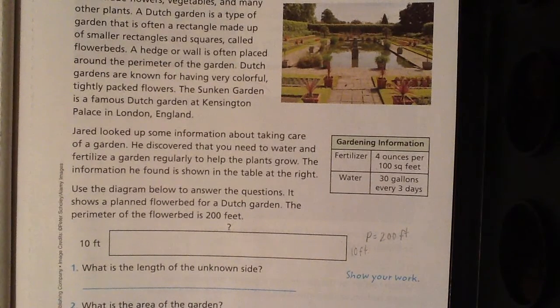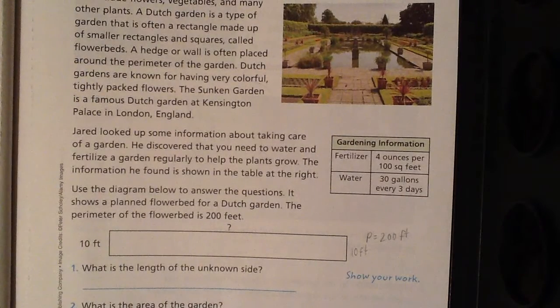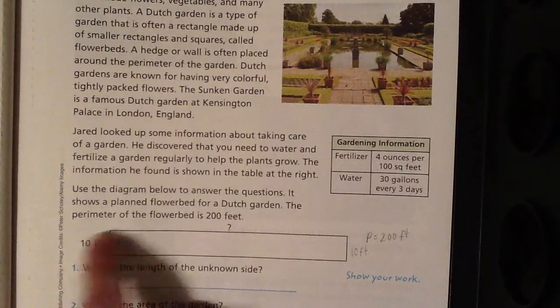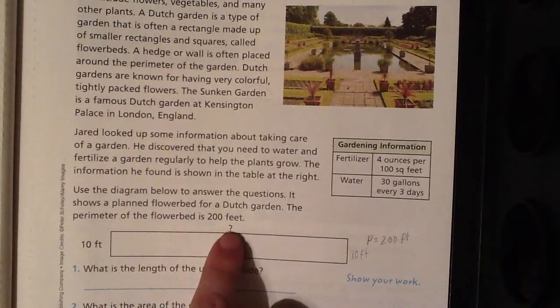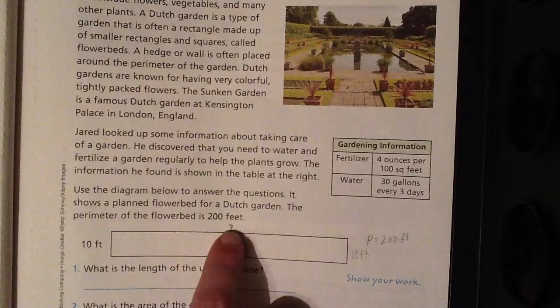The amount of fertilizer to use is calculated based on the area of the garden. The amount of water needed is a specific amount every 3 days. This is the information that we have been given. Let's write an equation. How can I write an equation to find the answer to the unknown size?